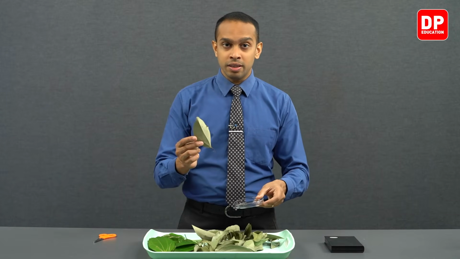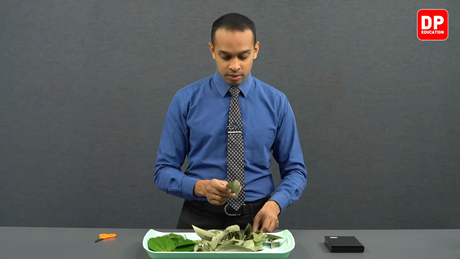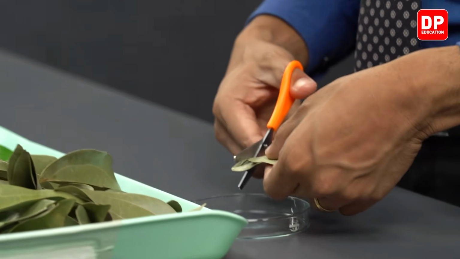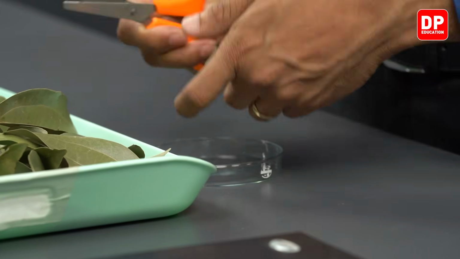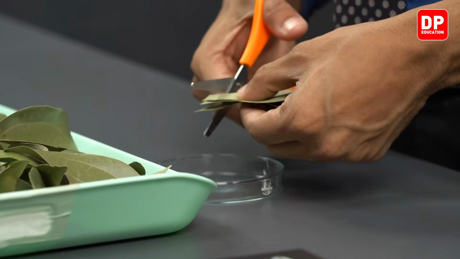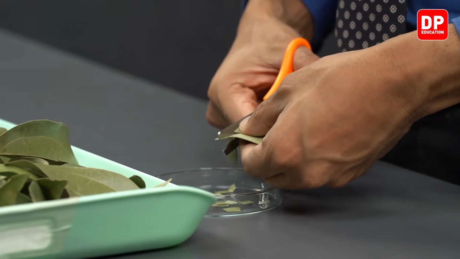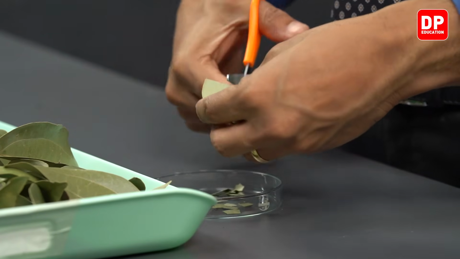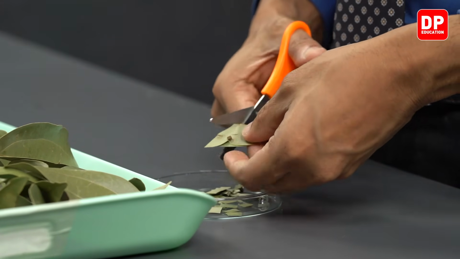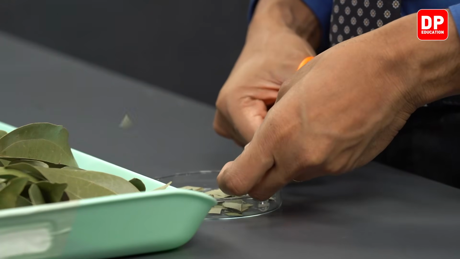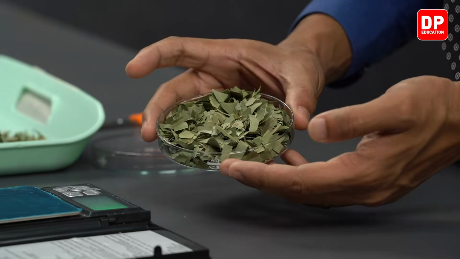So let's first cut these cinnamon leaves into small pieces. We will be adding the cut pieces into a petri dish. It's better if you can cut them into small pieces. Now students, we have cut a few leaves into very small pieces here, as you can see.